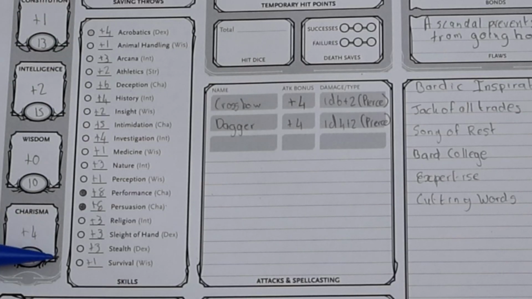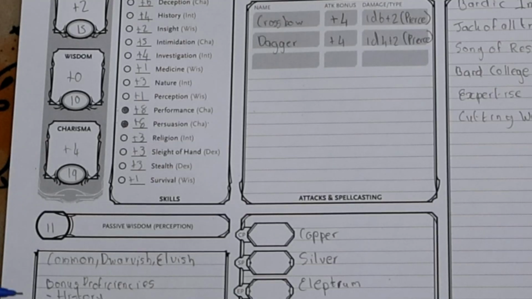Over here are your supplementary skills and stats. You can see acrobatics all the way to survival. I have marked these two as my main proficiencies, so performance and persuasion, because I am a bard. Down here you've got your other proficiencies. This is where you will fill them in.